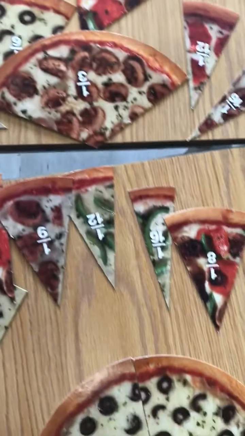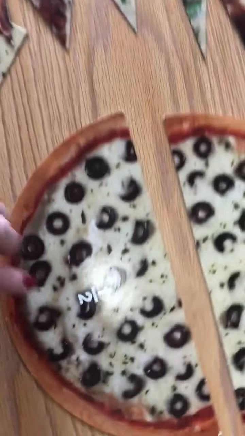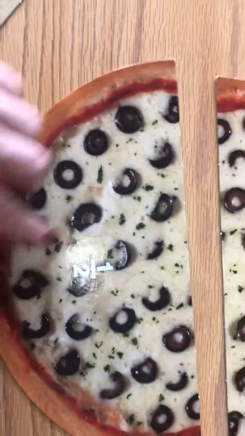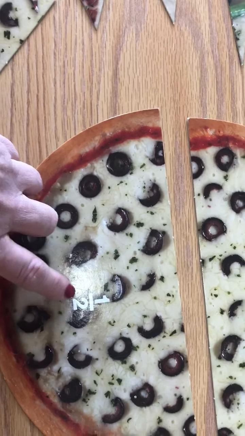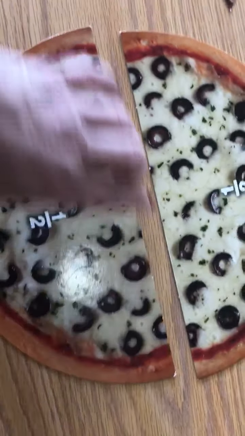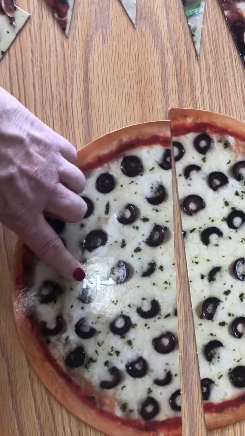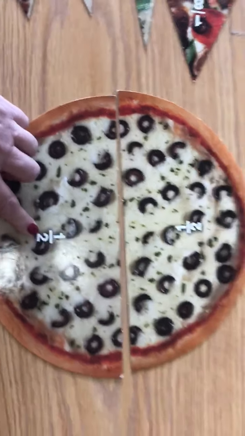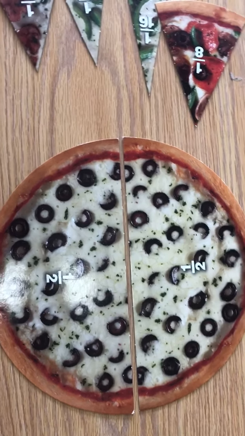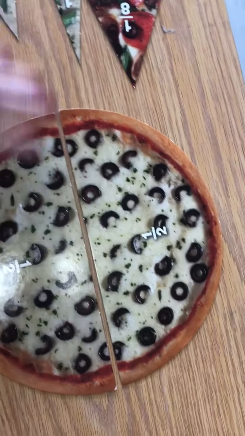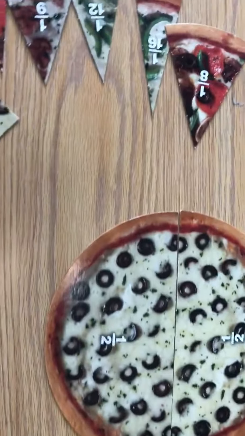I just want you to notice something about these pieces. We have our numerator and we have our denominator. When the denominator is a small number, the piece is bigger, because this is telling us how many parts the whole has been cut into. So you only have to cut it into 2 parts. Of course, those pieces are pretty big, aren't they? I want to show you what happens when I line up some of my other pieces here.